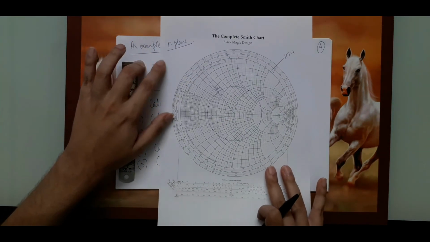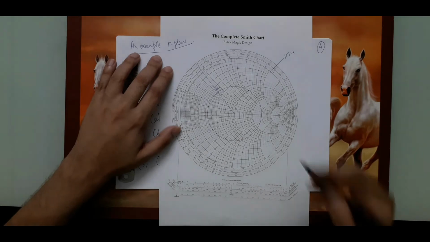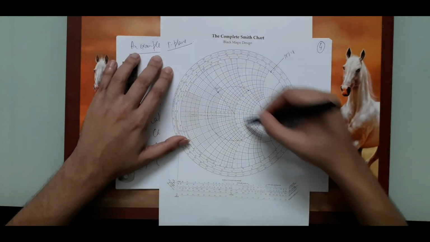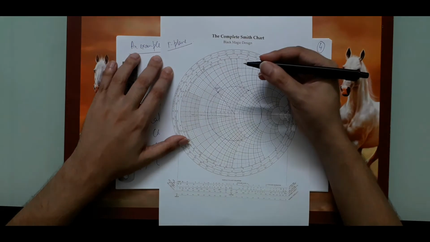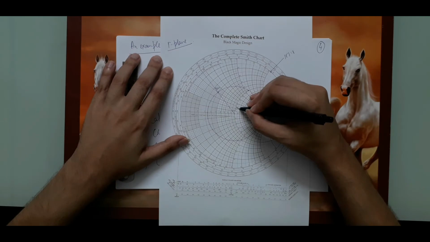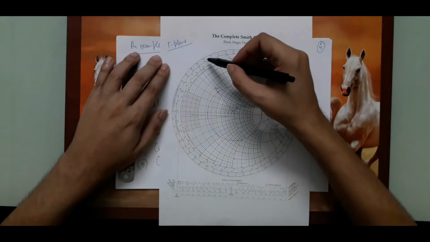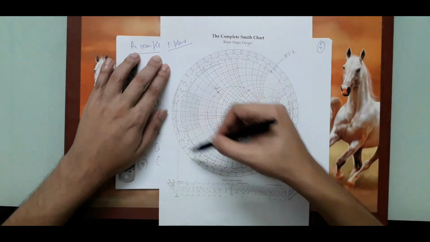But as you know, gamma L is a complex term. So how do you find the phase? The phase is nothing but the angle this line makes with the real axis, because that is phi L minus 2 beta L. Here, since we are at the load, length is 0, so this angle will be phi L. And if you notice, angular markings have already been given for you on the outer circles.